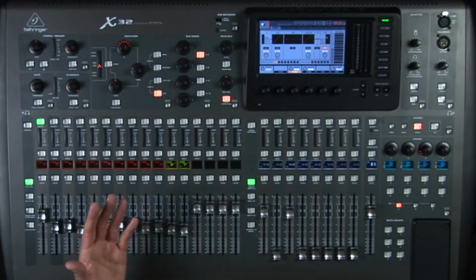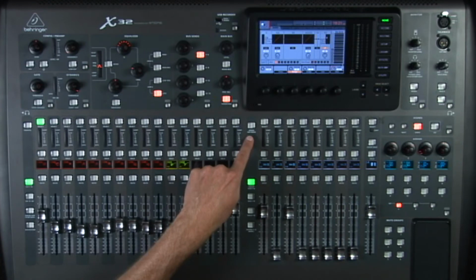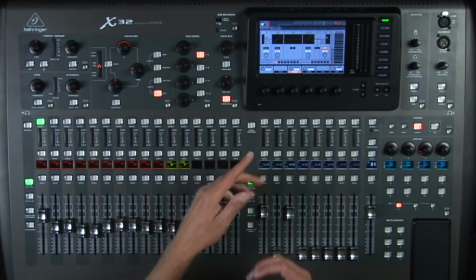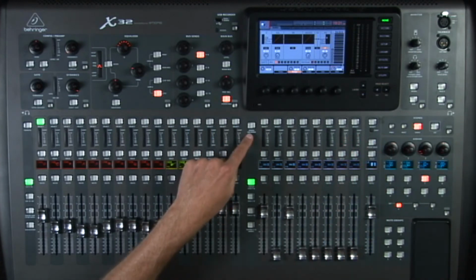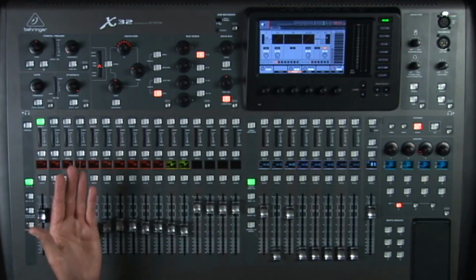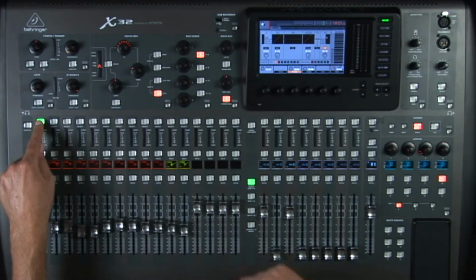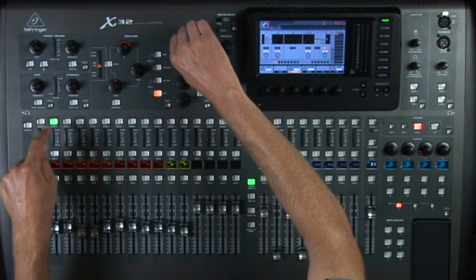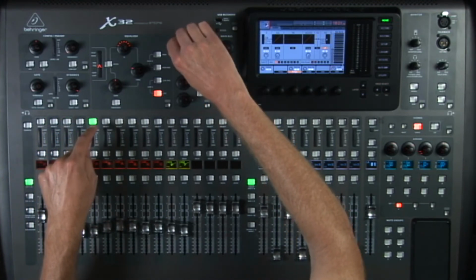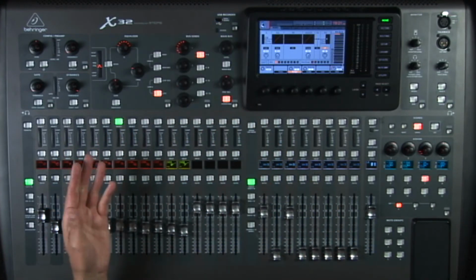And just before we leave this section, I want to quickly explain a very useful little function on the X32. Note there's a little button called Sends on Fader right between the two different sides of the console. Now this function will only work for the 16 mix buses. Imagine this. We want to set up a monitor mix for our lead vocalist on mix bus number 1. We could go through each of the input channels here and crank up the send in differing amounts to make up a mix for our lead vocalist.